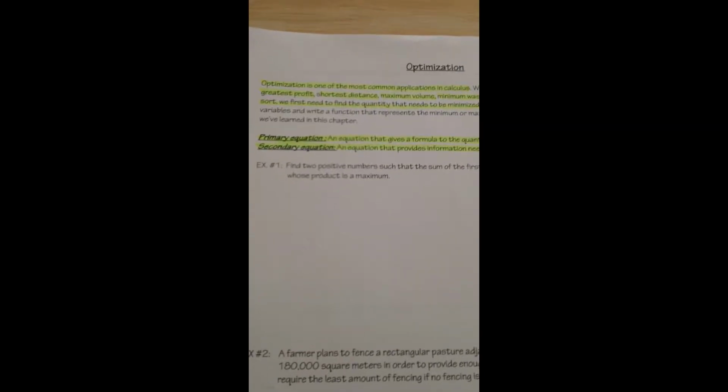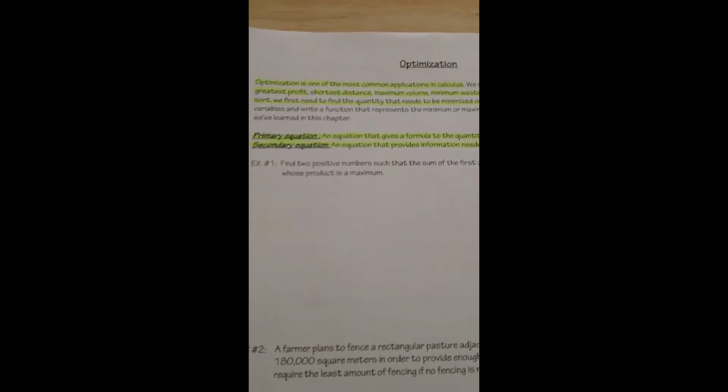Okay, here is the video on optimization, and here's what I highlighted that I thought was important.